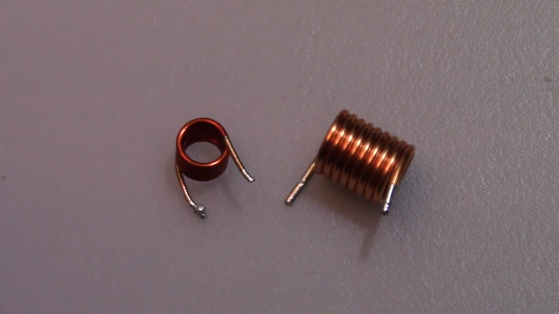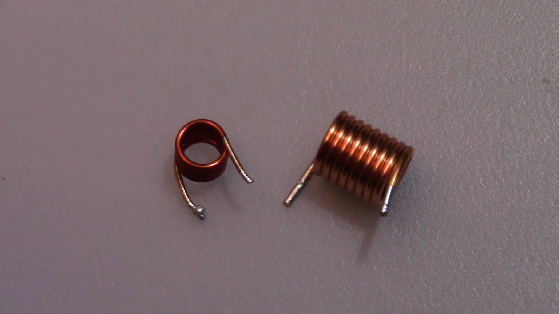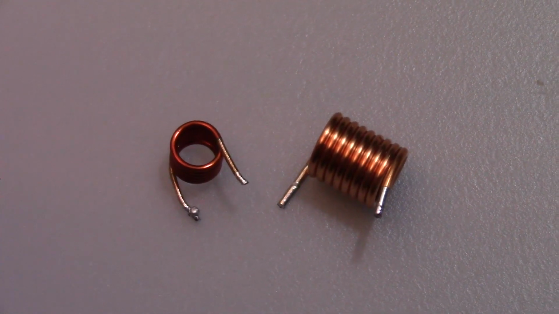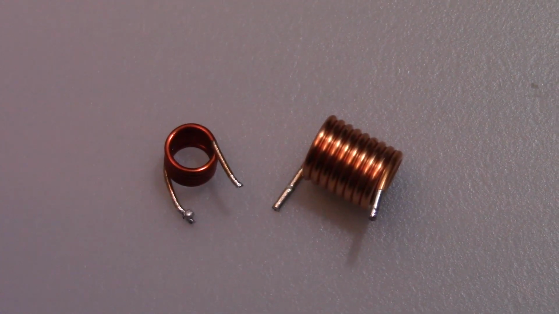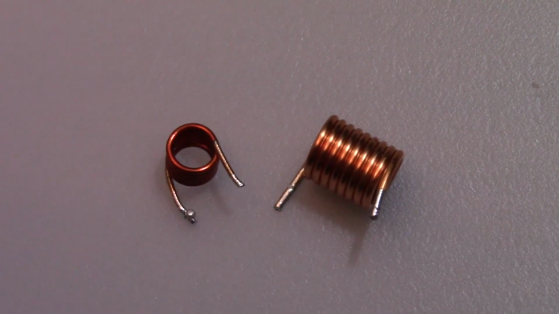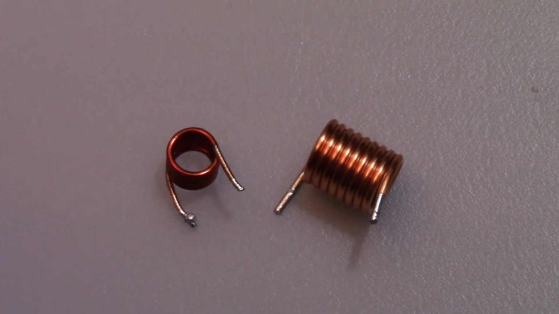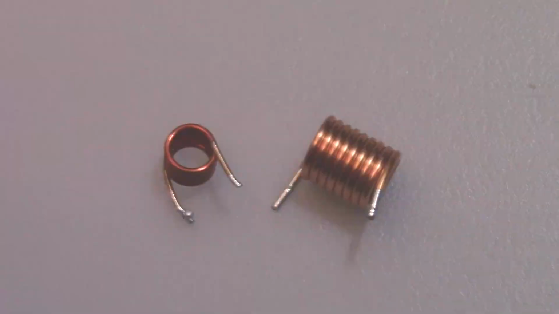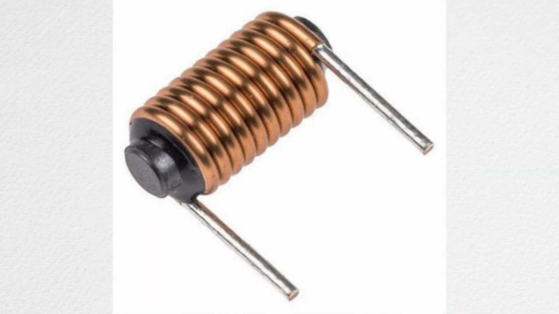Now, as you can see, these are 2 air core inductors. Notice that you can see right through the center of the one that's standing on end. That means it's an air core inductor. Right here is an example of an iron core inductor. Notice that it is just like an air core inductor, except that it has an iron rod down the center of it, and there's some epoxy holding it in.